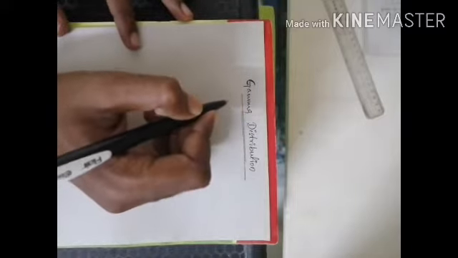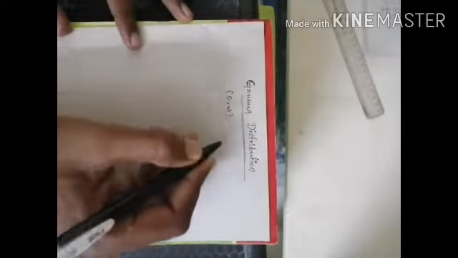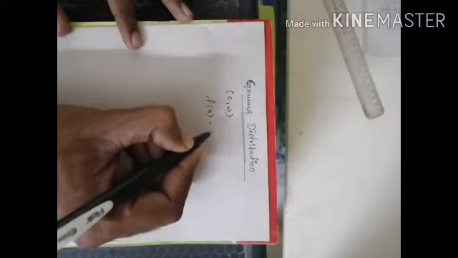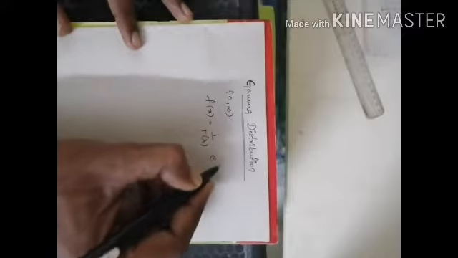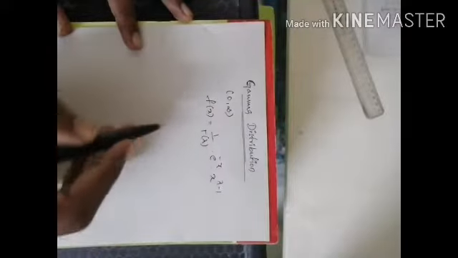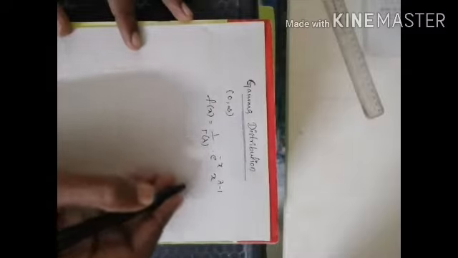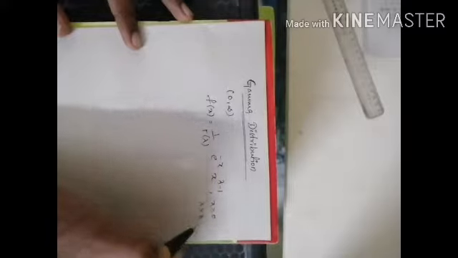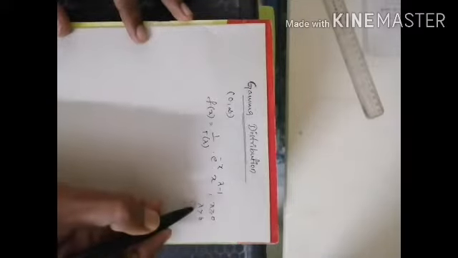A continuous random variable x in the limits 0 comma infinity has the probability density function f of x is equal to 1 by gamma of lambda into e to the power of minus x into x to the power of lambda minus 1, where x is greater than or equal to 0 and lambda greater than 0, is called gamma distribution with the parameter lambda.